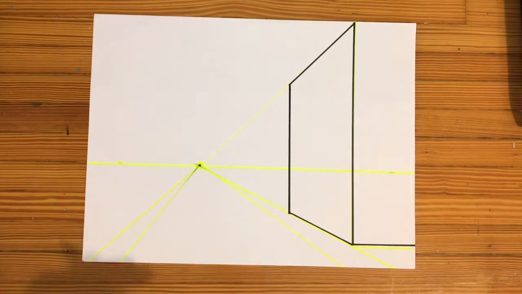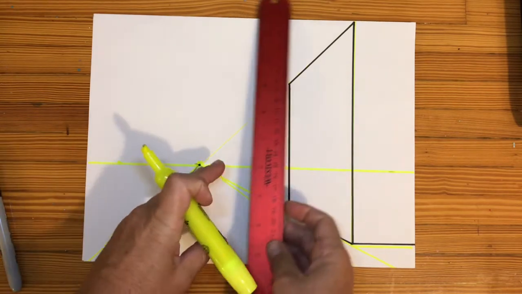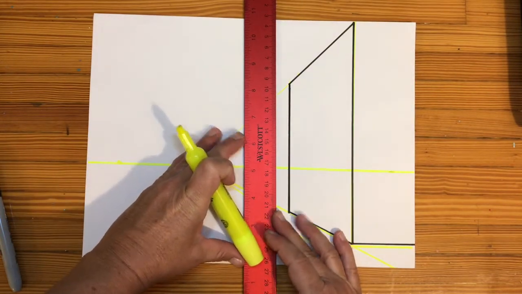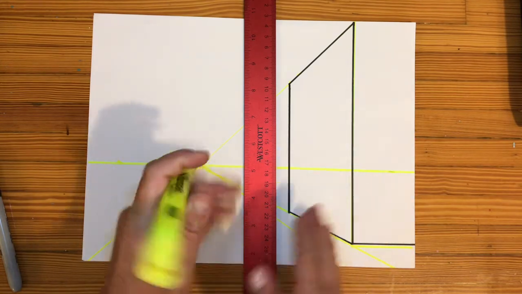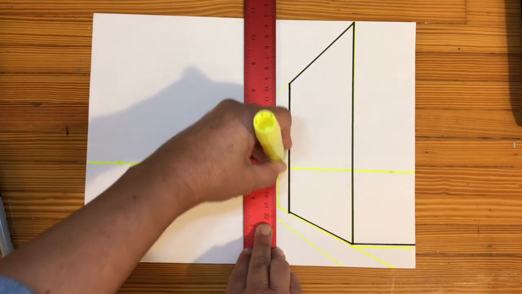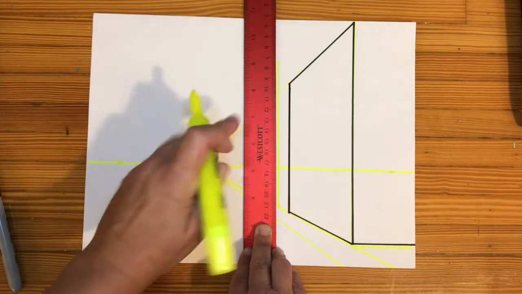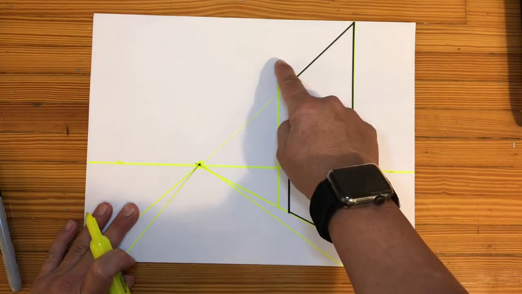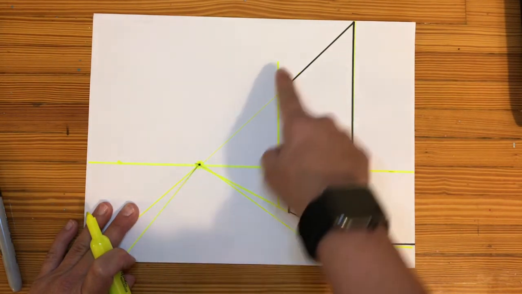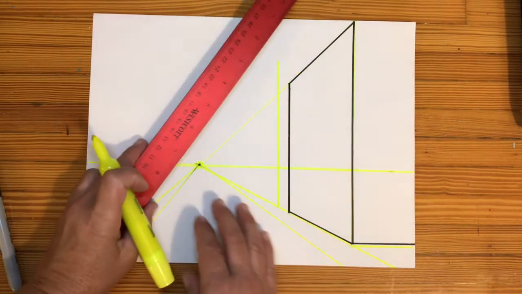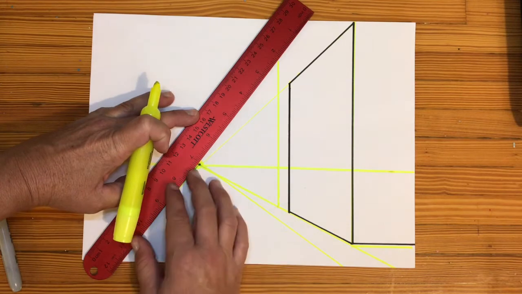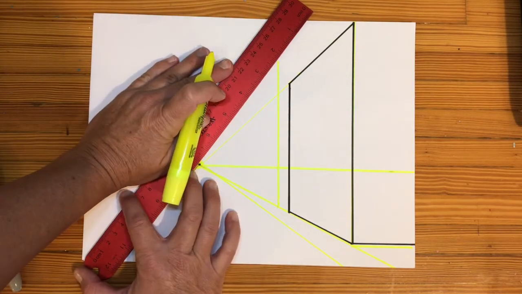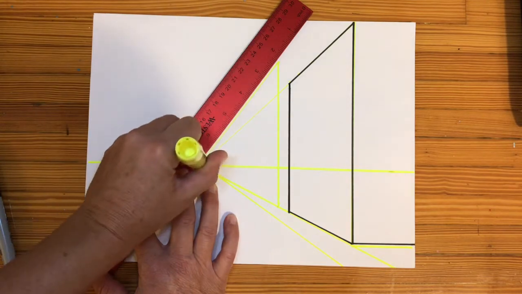So there's building 1. Now building 2, I'm going to start out with the corner, but I think I want this building a little bit taller. Okay, I need to go on this side. I'm not going to touch that building. I need to stay away from it. My ruler is vertical. That means it's up and down. And this orthogonal line that's going back to my 1 point is going to be a little bit more angled than my first one. So here we go, orthogonal line.